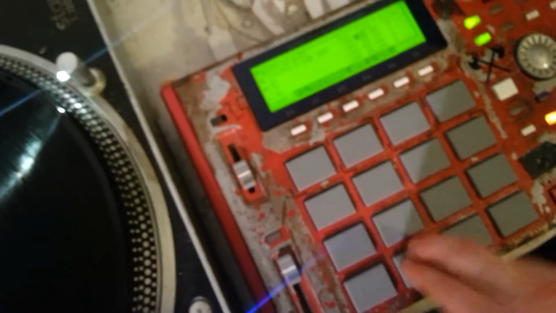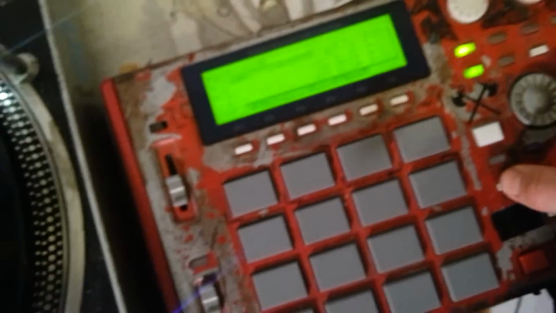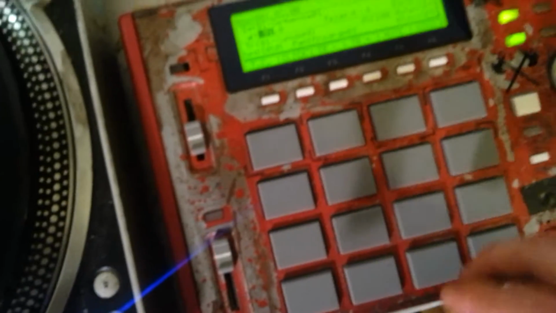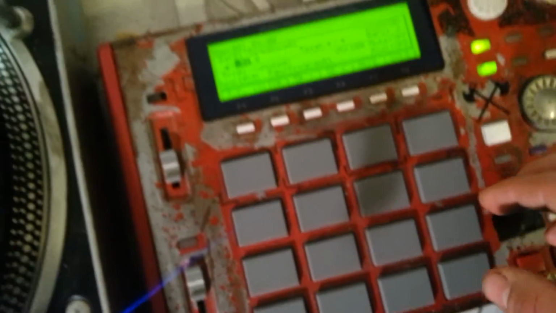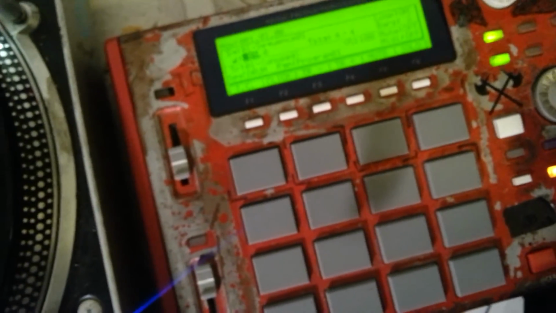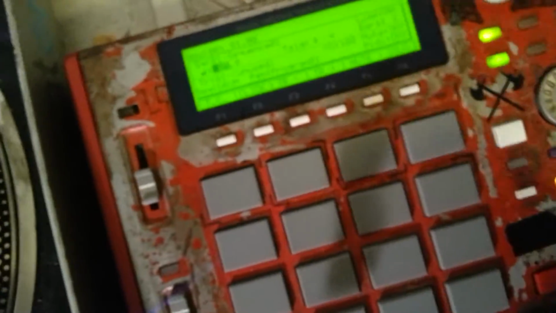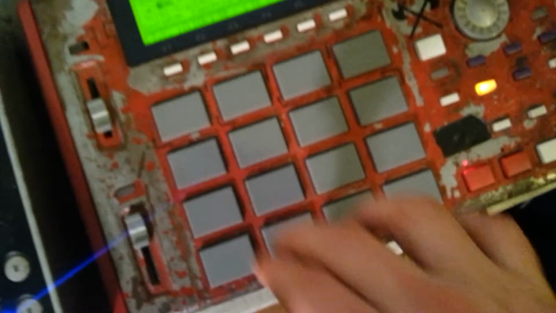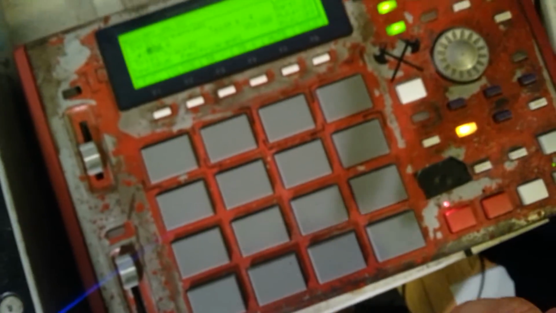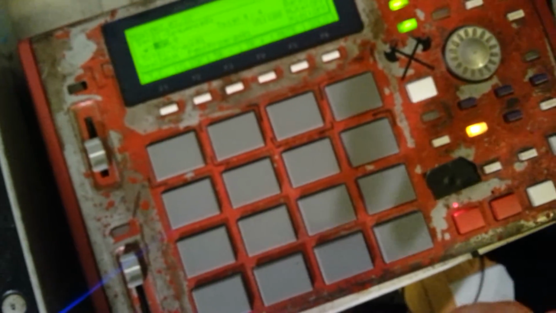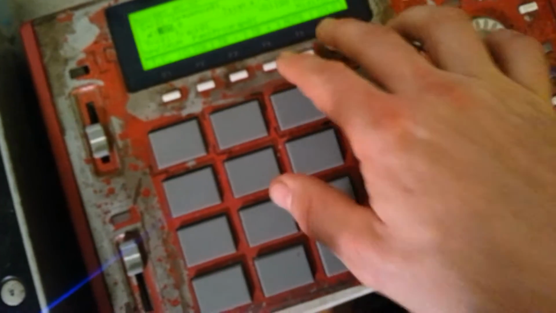Now, I already loaded up some drums. So let's figure out the tempo of this. I'm guessing it's somewhere around 85 maybe. So let's try 85 BPM. Look at that.